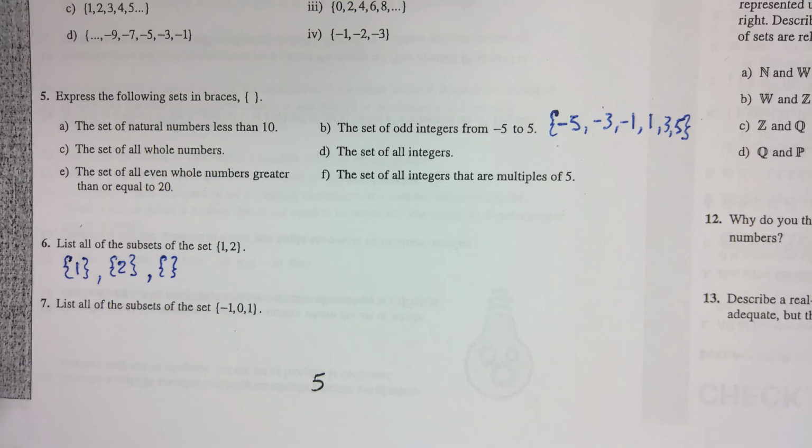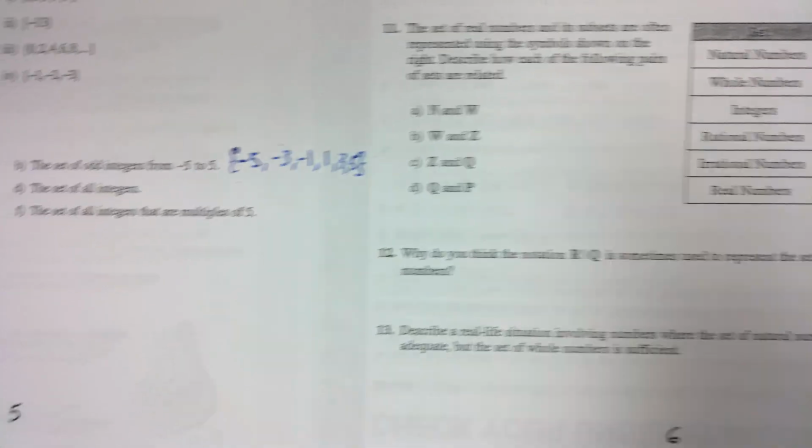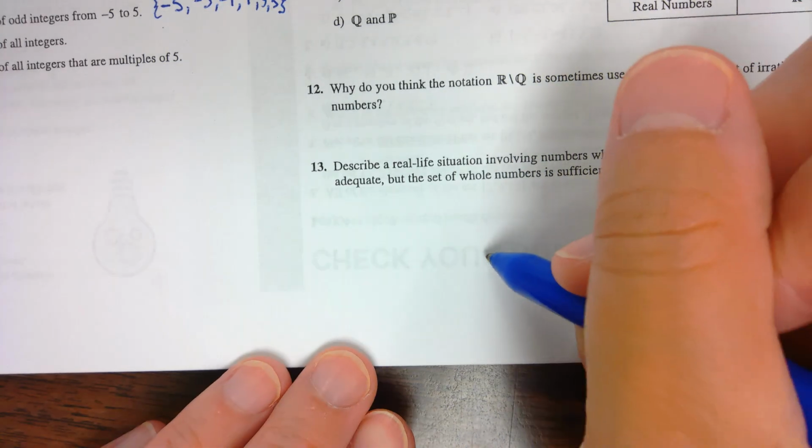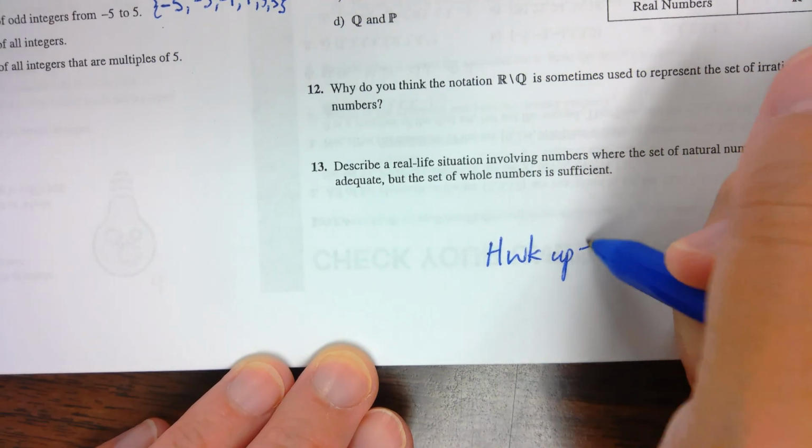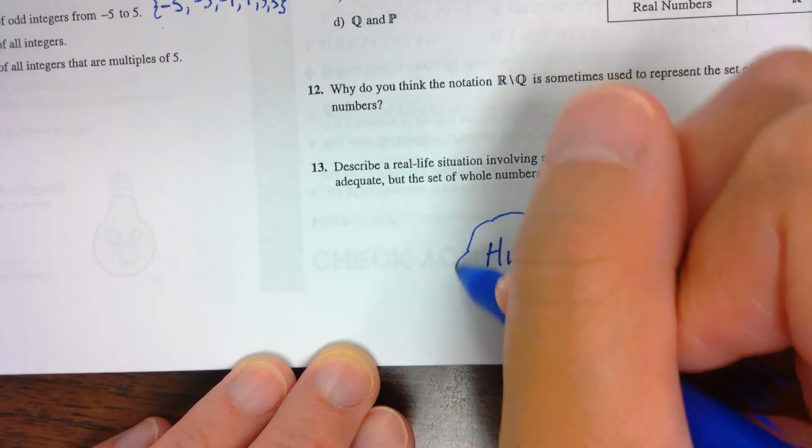So I think we got through all. I'm going to give you the rest of the class time to work on the ones that I skipped up to page 6. So homework is up to page 6.